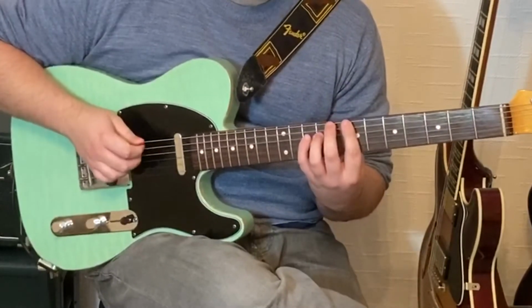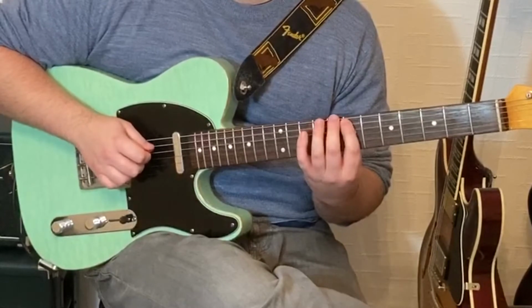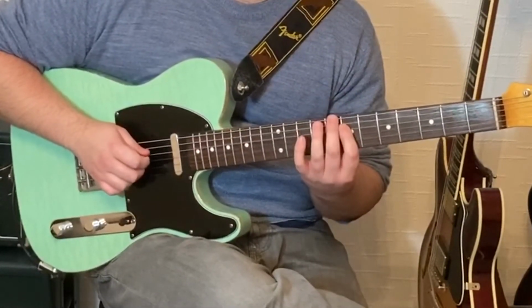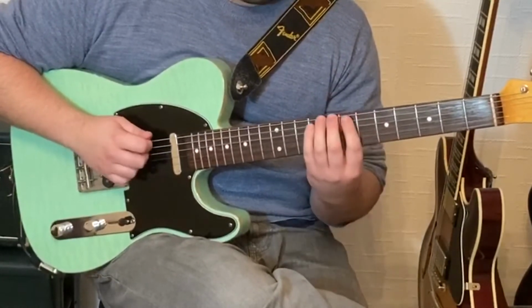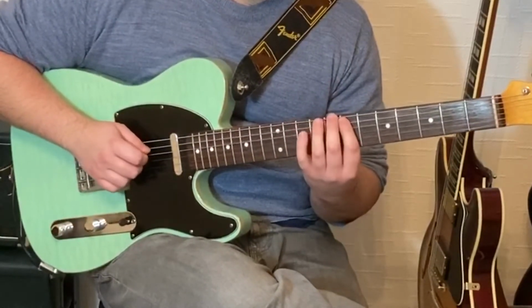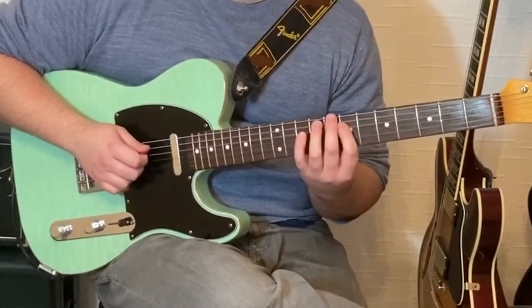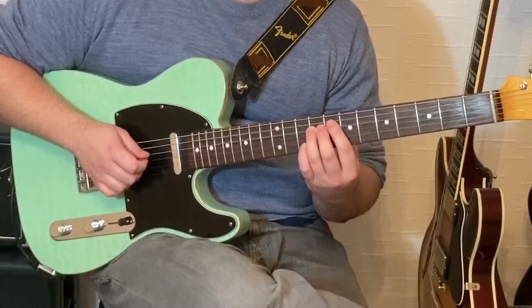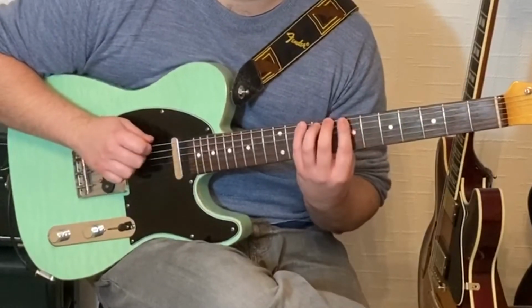So we have our intervals like we talked about before: root, major second, major third, sharp 4, 5th, major 6th, major 7th, root. Okay, so the frets I'm playing now are fret 8 on E, 10 on E, 7 on A, 9 on A, 10 on A, 7 on the D string, 9 on D, and up to our root notes. This is just a 1 octave pattern.